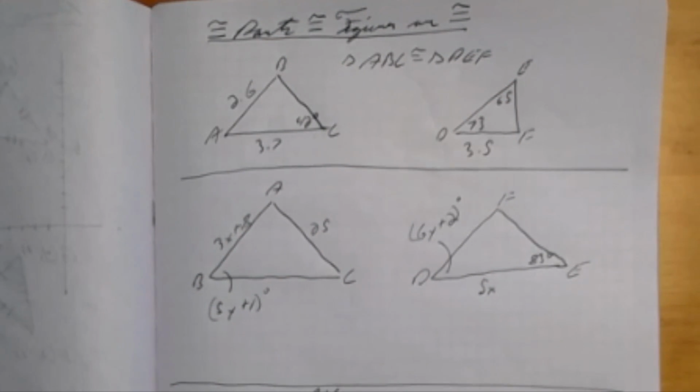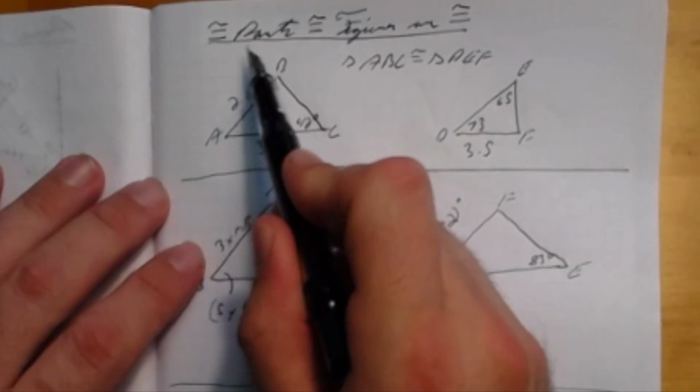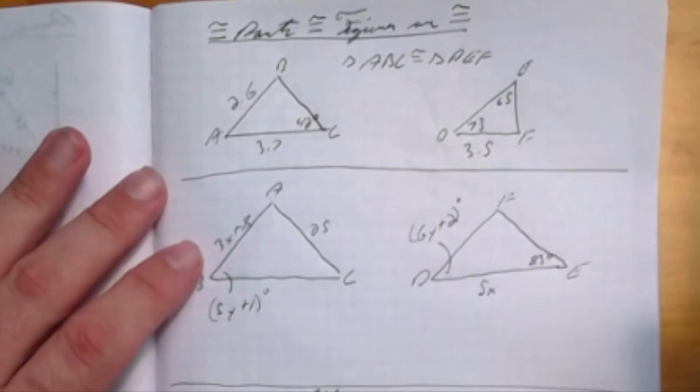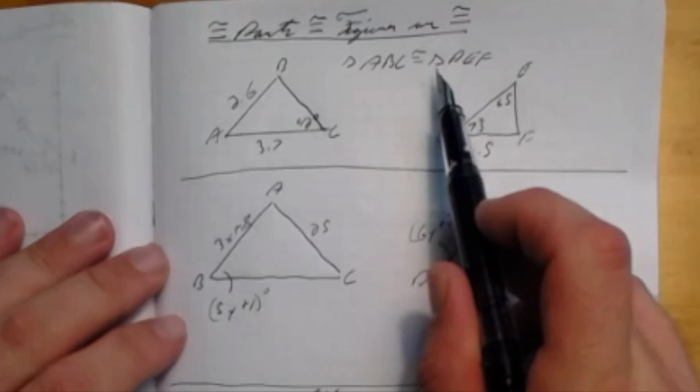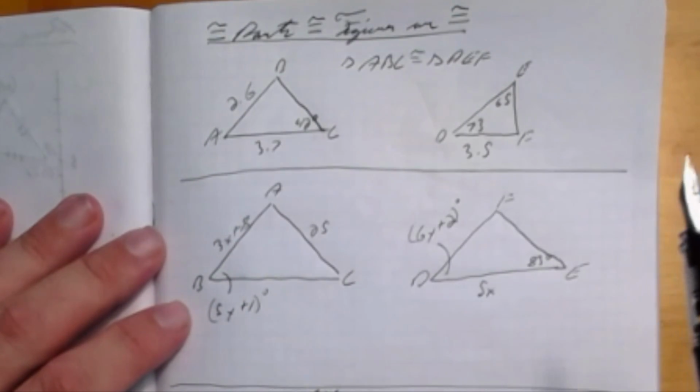Here we're going to take a look at proving that congruent parts of congruent figures are congruent. It's an awful lot of congruence. We're going to take a look at this through some examples. The first example is triangle ABC is congruent to triangle DEF. And here's our two triangles.